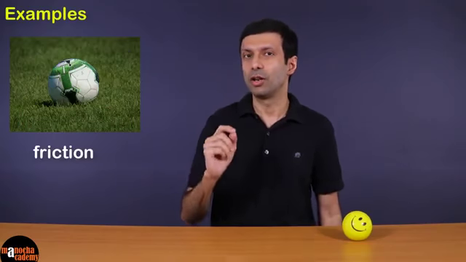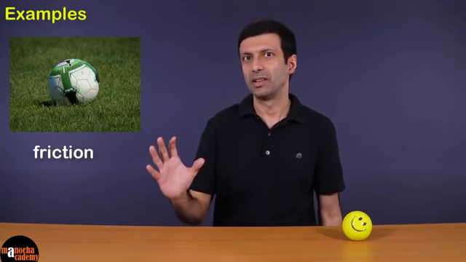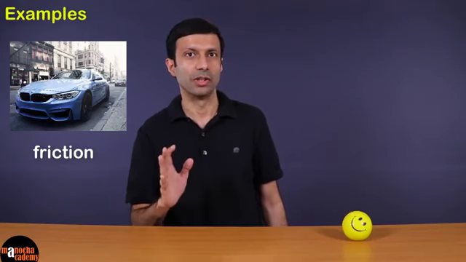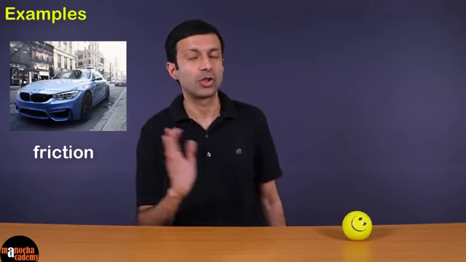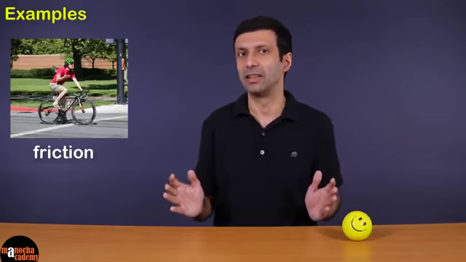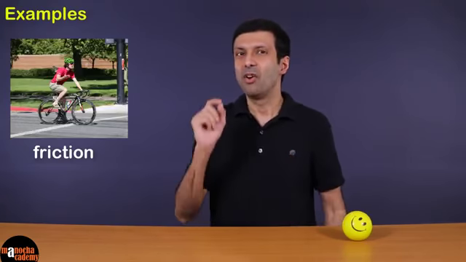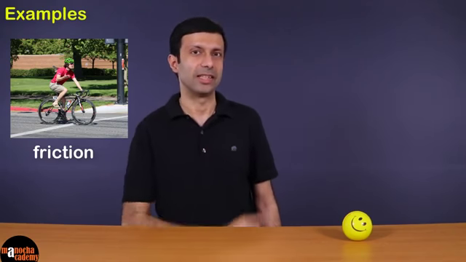Now what are some other examples where friction stops the motion? When you kick a football on a field, the football finally stops due to the friction of the grass on the ball. Or let's say a car is going on a road and the driver is not pressing the accelerator or brake when the car is in motion, but the car will finally stop even without the brakes. It's due to the friction of the road on the wheels. Or let's say you're pedaling a bicycle and you stop pedaling. The bicycle finally stops due to friction. So it is this unbalanced force that stops the motion of these bodies.